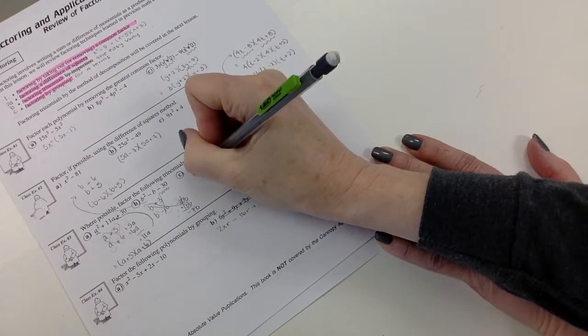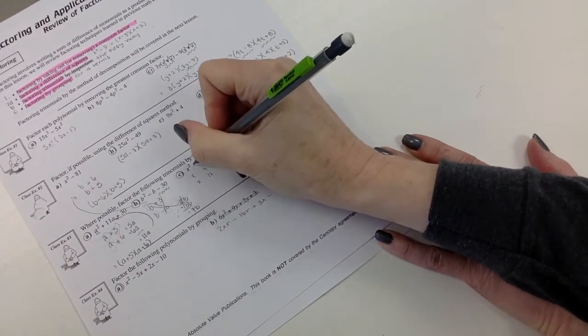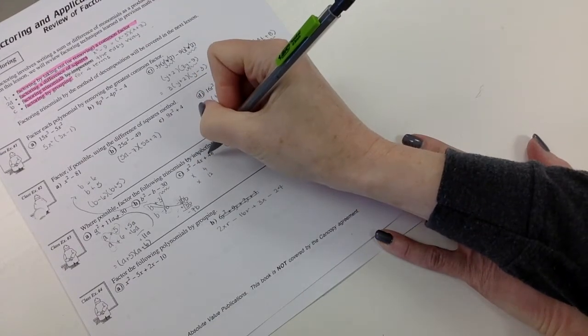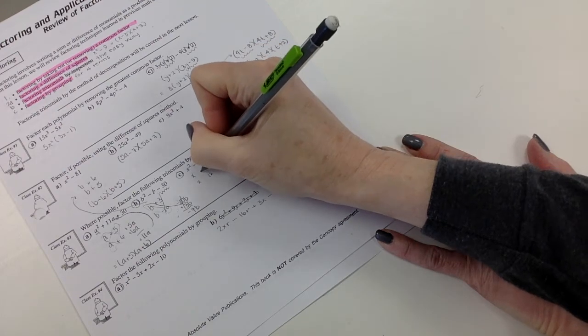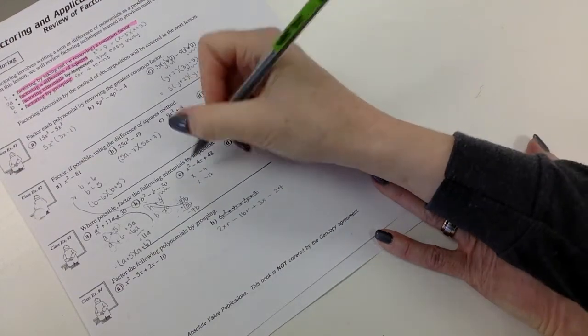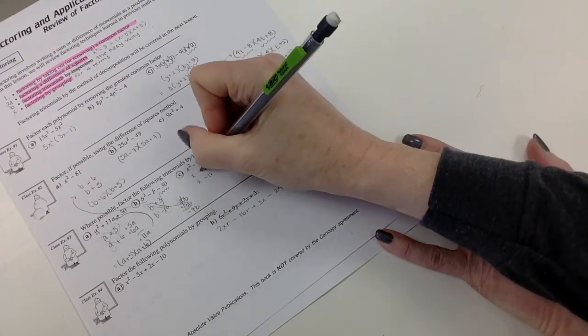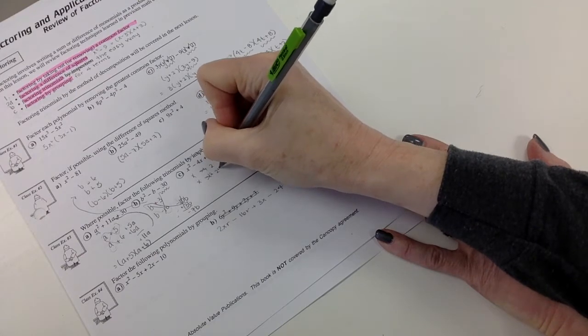Okay, this one, x and x, 4 and 12, and both of them have to be negative because if I times two negatives together, it will give me the positive 48, but when I add them, I'll get something negative. That's going to give me negative 16. That's not going to work. 48 is 2 and 24.